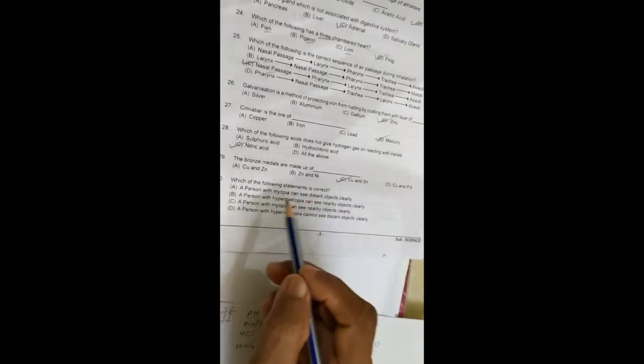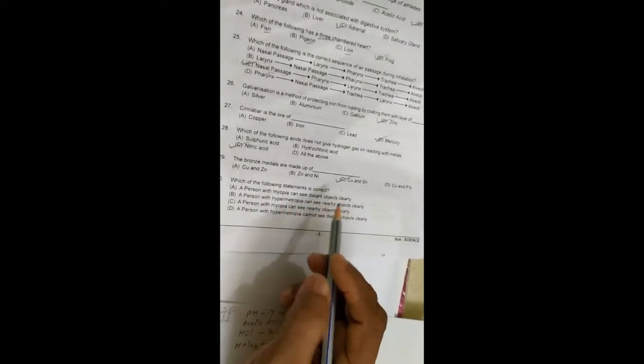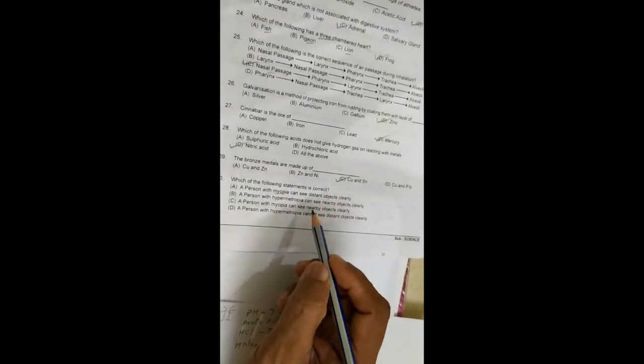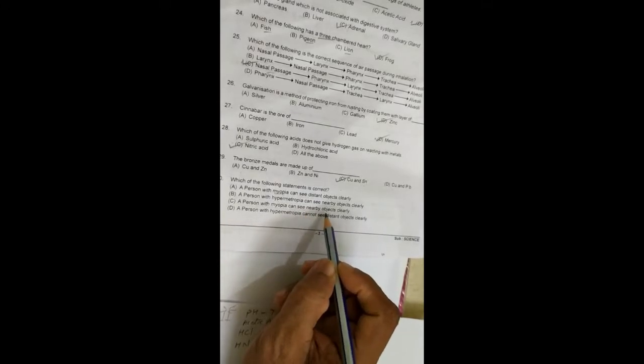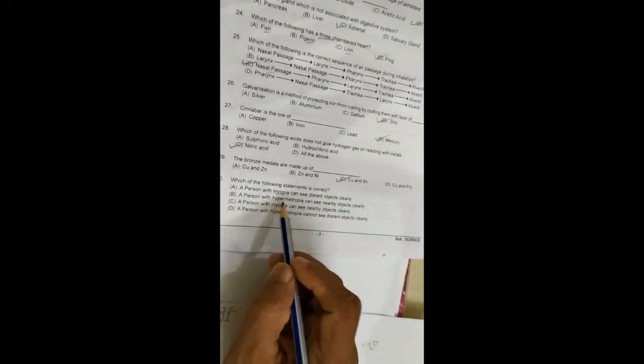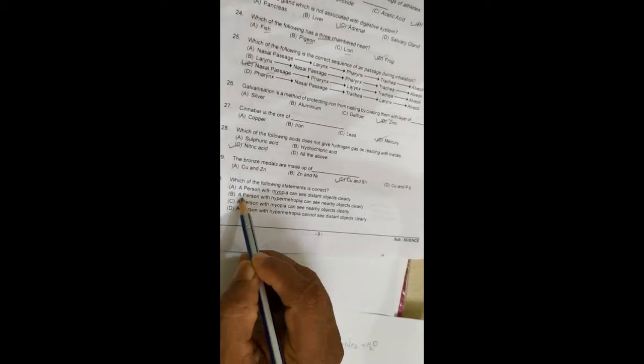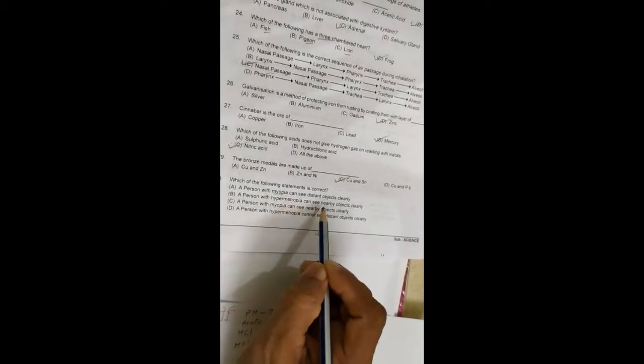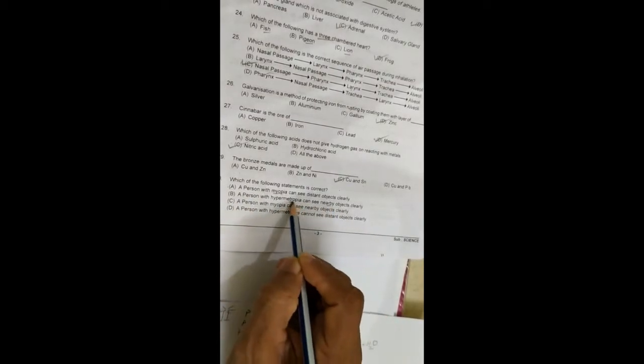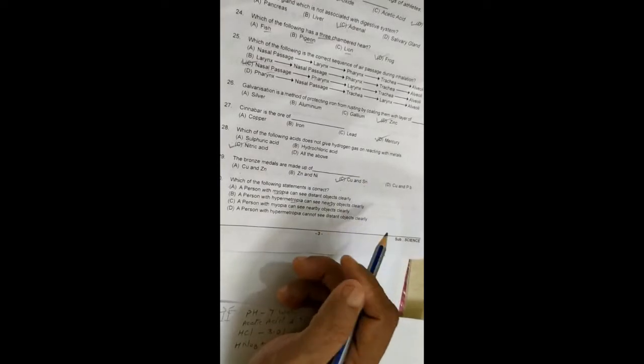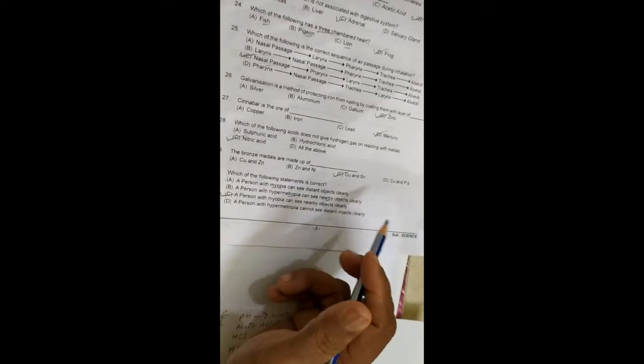Now which of the following statements are correct? The person with myopia can see distant objects. Myopia means what? You can see nearby objects. So this is a wrong statement. Person with hypermetropia can see nearby objects. Hypermetropia is related with far-sightedness, far away objects, not near ones. So the person with myopia can see nearby objects. So this is correct. C.